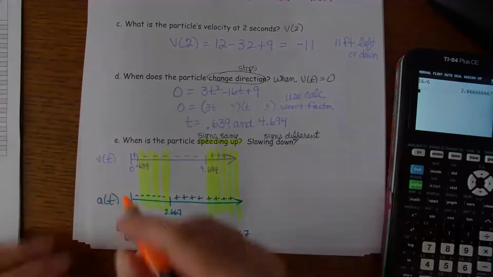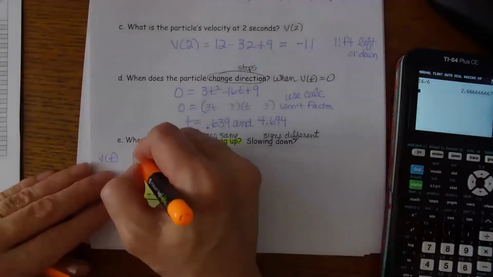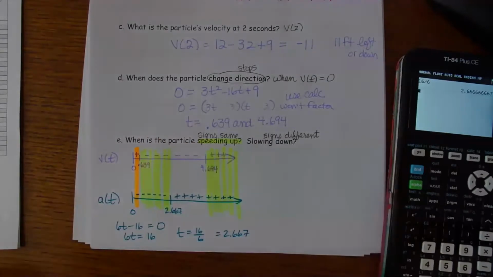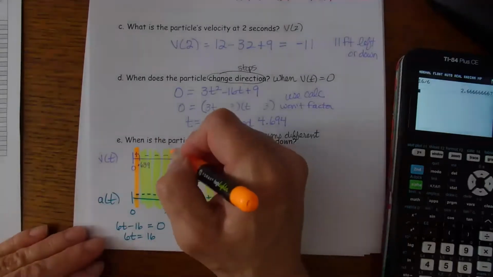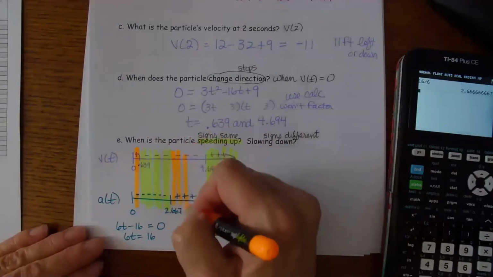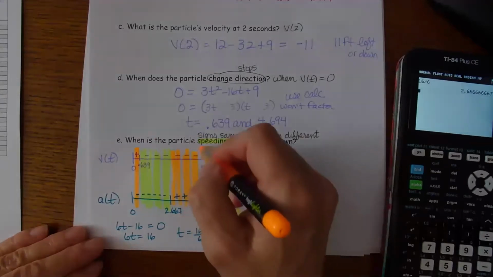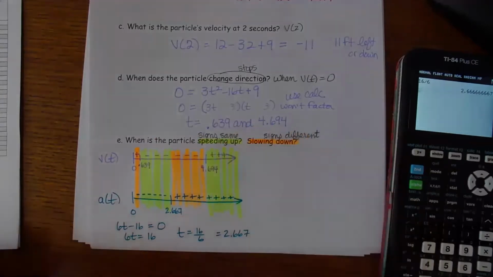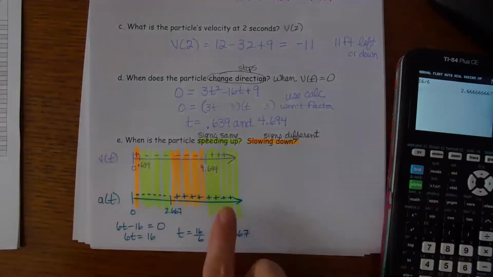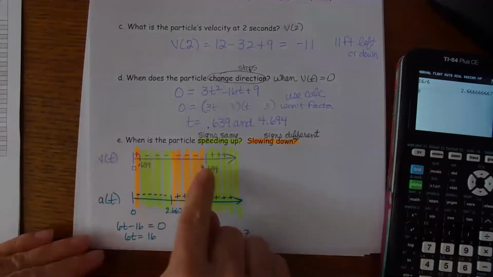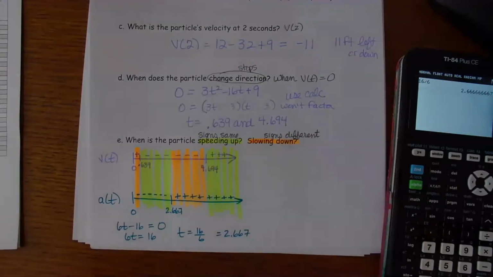And then if you look here, this little strip here, velocity is positive, but acceleration's negative. Make sure that you see what I'm seeing, where they're speeding up and slowing down. Do you see how you need to scale things so that 2 at least fits in between those and they need to be the same?